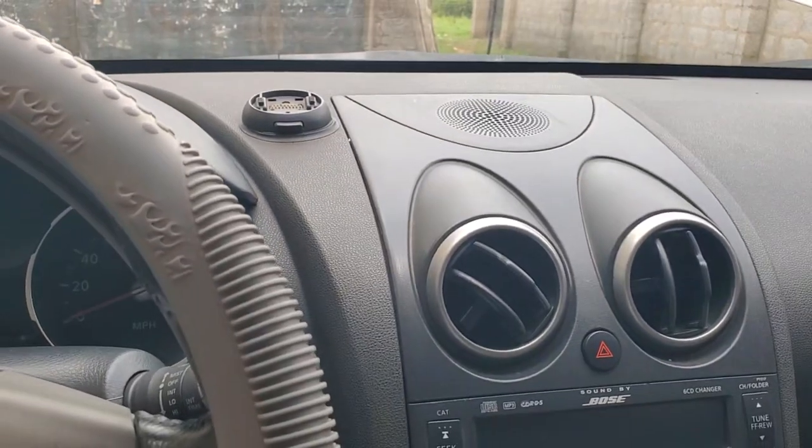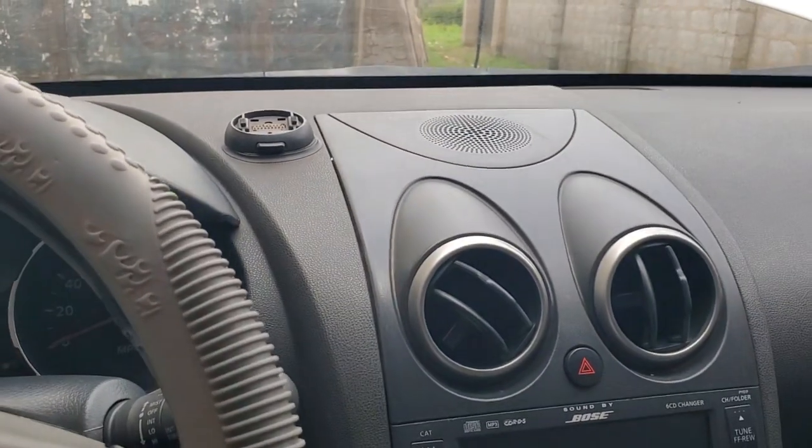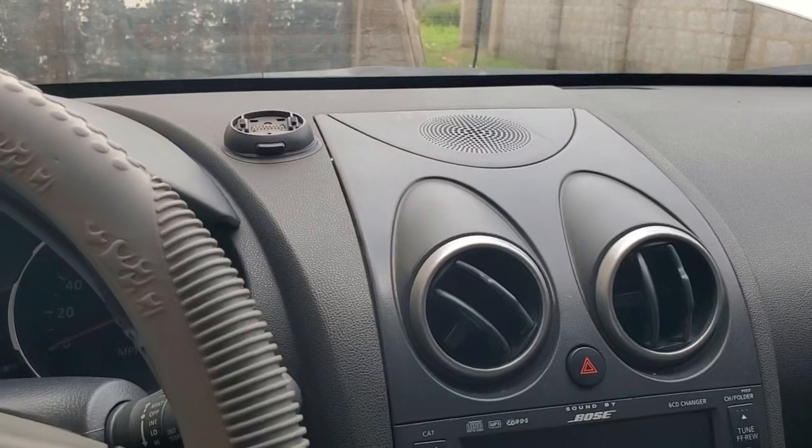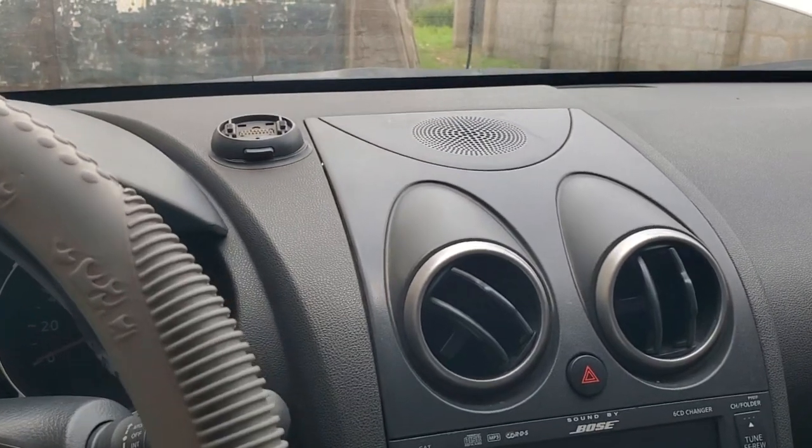Now, for a lot of you in Nigeria, or Africa, we don't know where the defrost is. Do you know the reason why? Because in Africa, it's rare to find people experiencing winter.